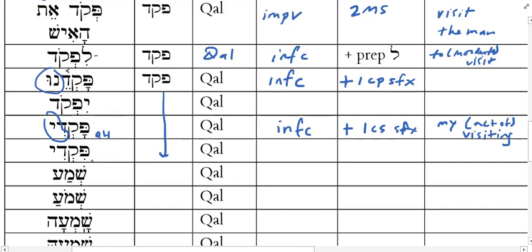Okay? Now, on the other hand, I have pick D. When I have a hireq here, what is that telling me about my conjugation pattern? It's the imperative. And which imperative has a hireq yod ending? 2FS. Now look, the 2FS personal ending is part and parcel of the imperative here.